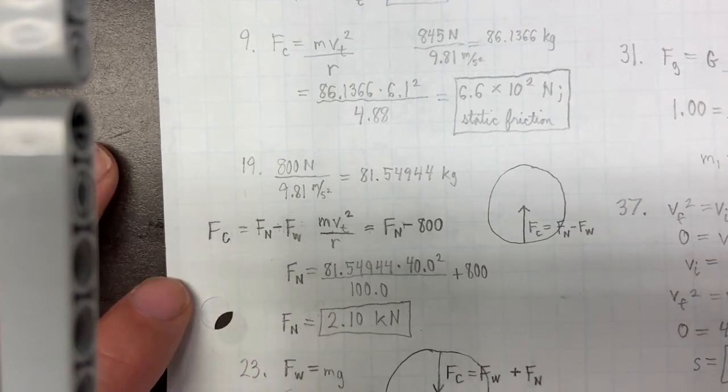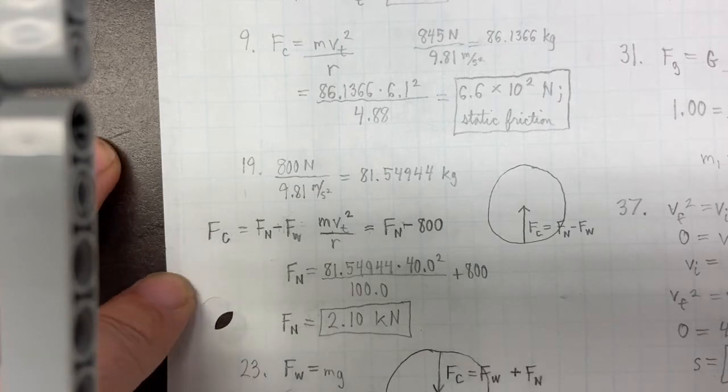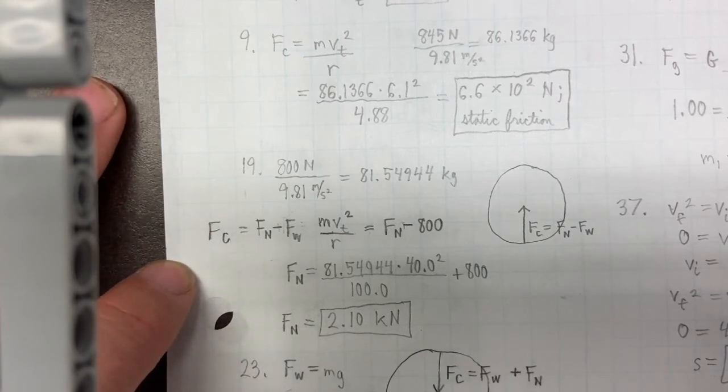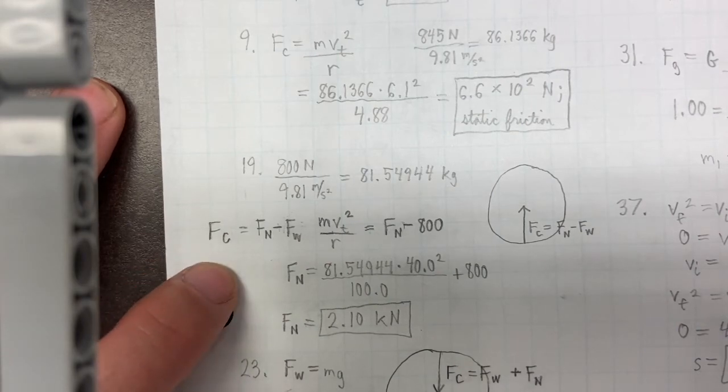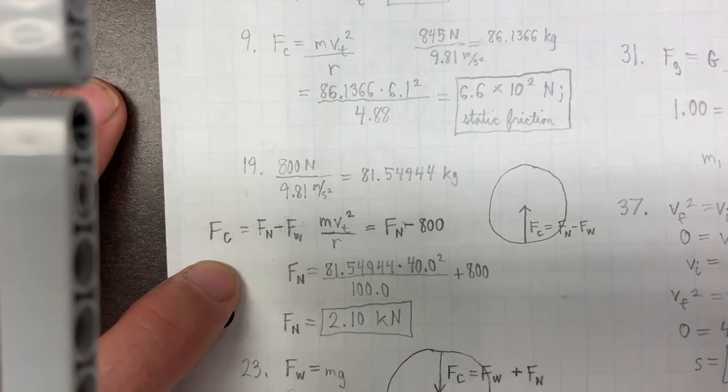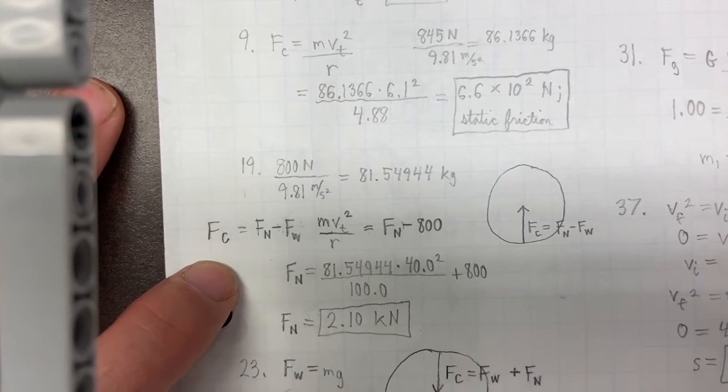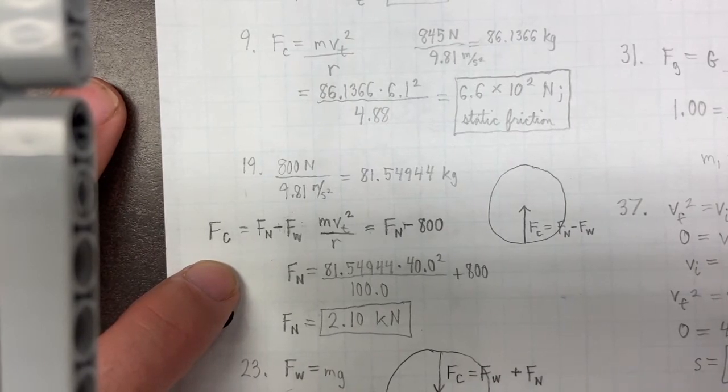We first need to get the mass. So the mass is 800 newtons divided by 9.81 meters per second squared. We get 81.54944 kilograms. And now we have to consider what is supplying the centripetal force. The centripetal force at the bottom of this big loop is going to be, of course, mvt squared over r. That's going to be the magnitude of the centripetal force. But let's look at what's supplying it.